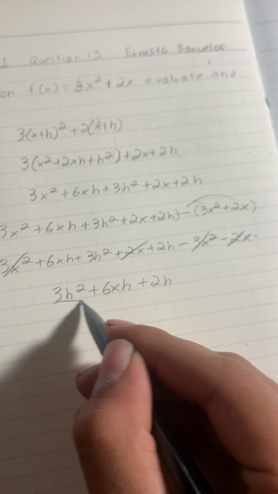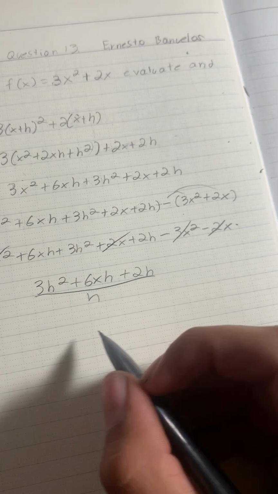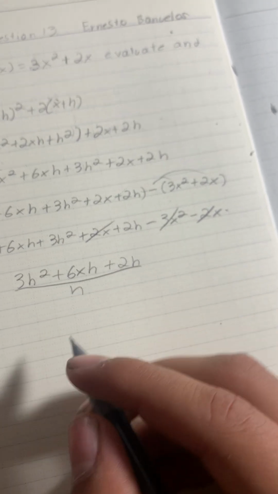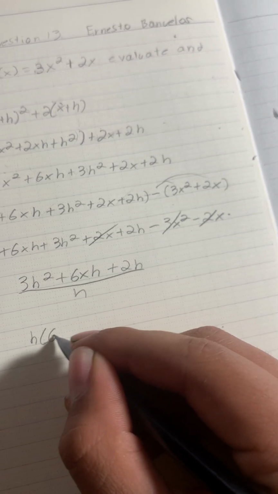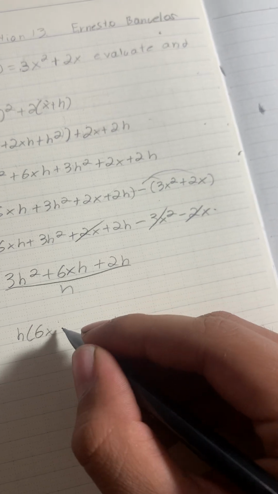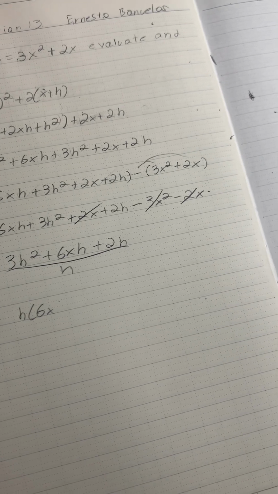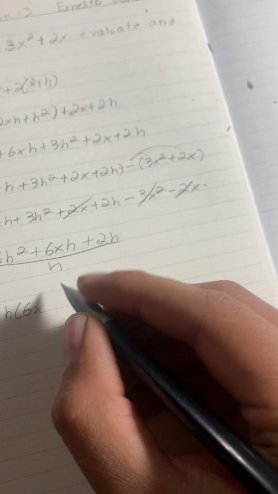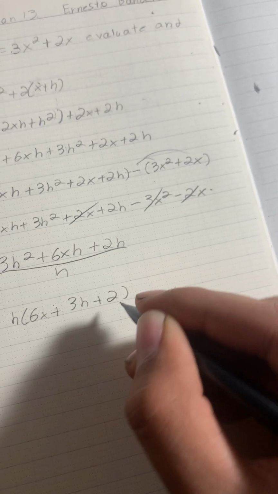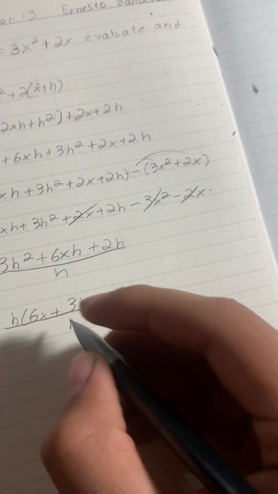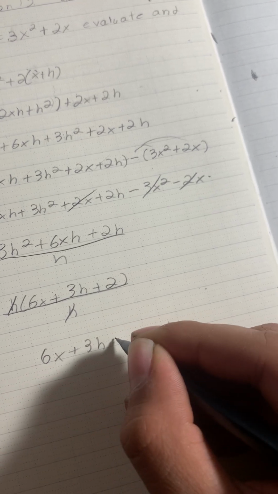And now from there we can factor out the h. Remember, this is all over h. So now we can factor out the h, and we're left with h times (3h plus 6x plus 2). Since this is all over h, the h and the h cancel, and our answer is 6x plus 3h plus 2.